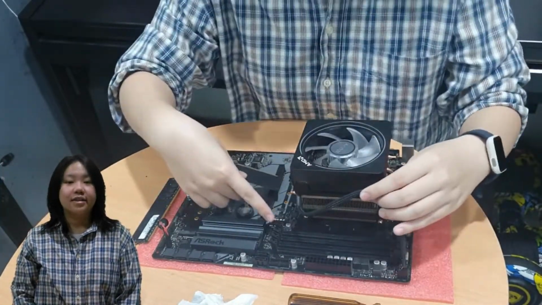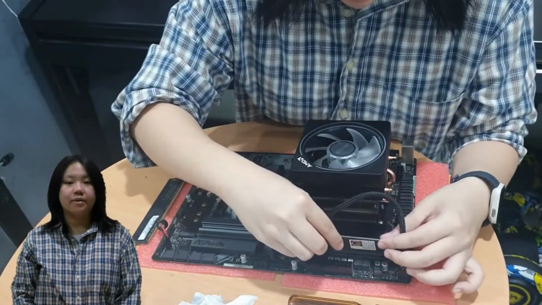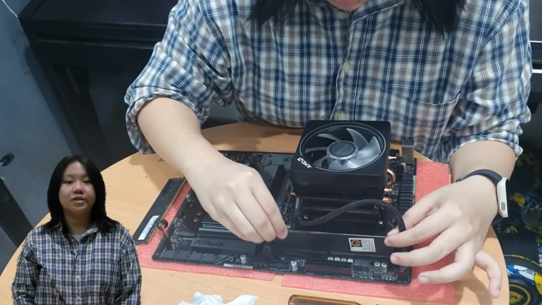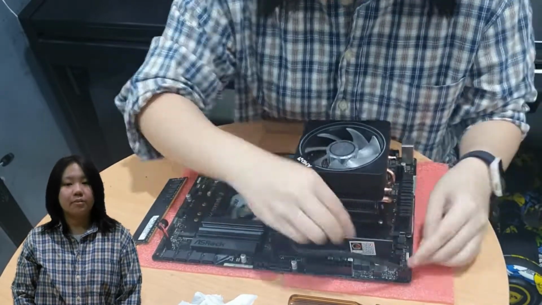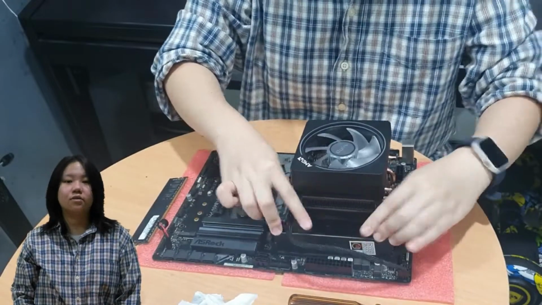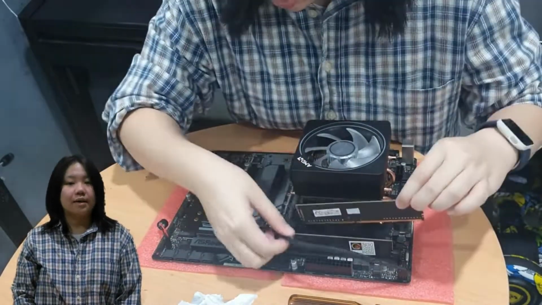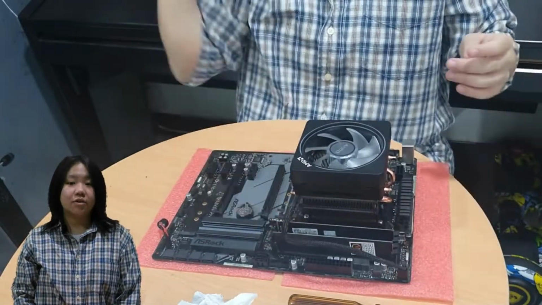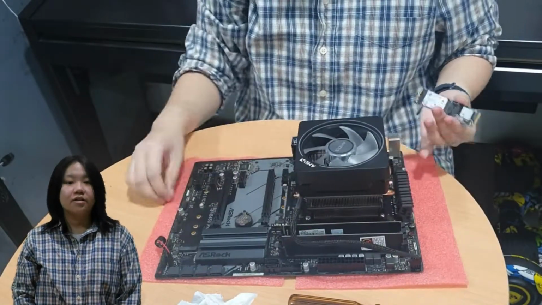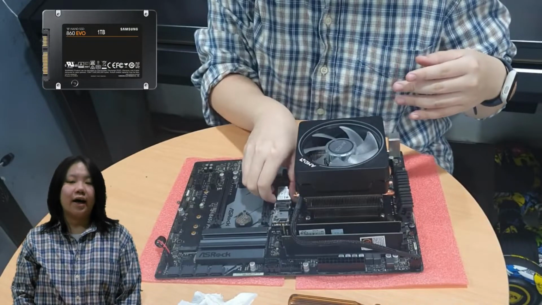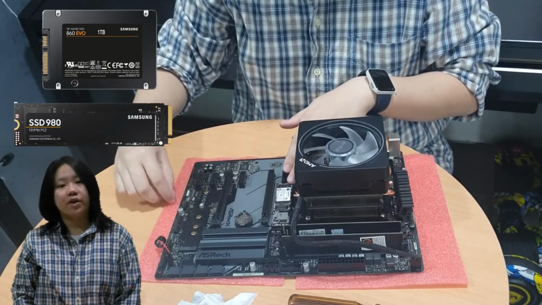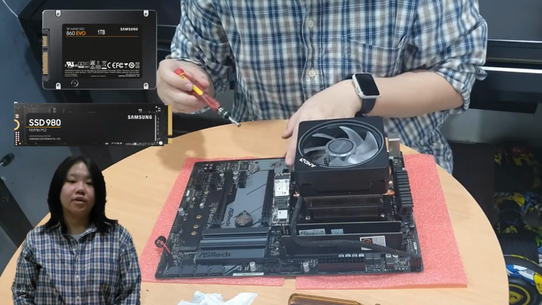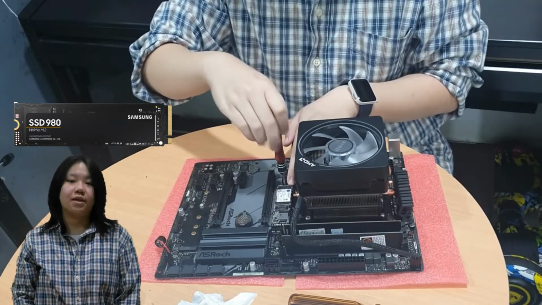Okay, next. Insert memory into motherboard. The memory slots are adjacent to the CPU socket. Fitting your memory modules is one of the easiest parts to install when assembling a computer. Four, insert a storage media on the motherboard. There are two kinds of storage media, SSD SATA and SSD NVMe. For this computer, I will use SSD M2 NVMe.